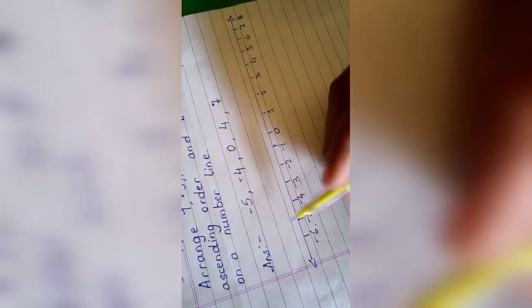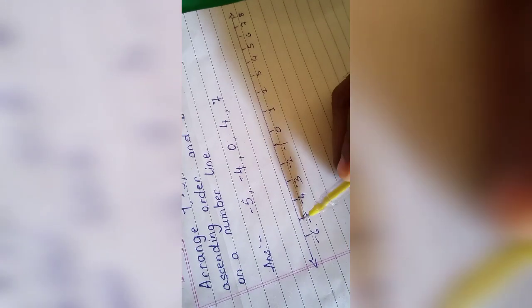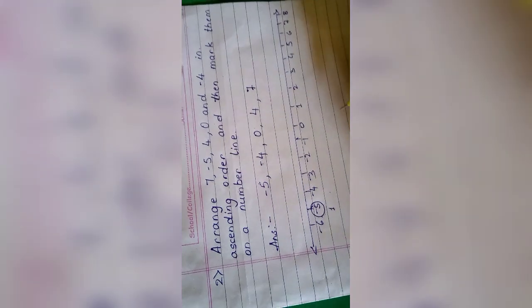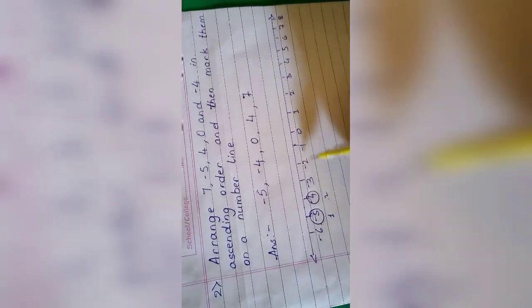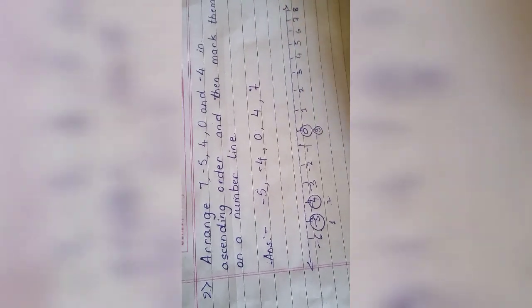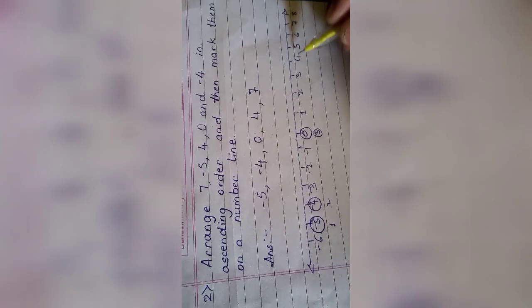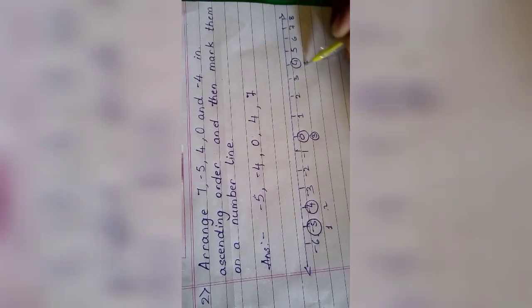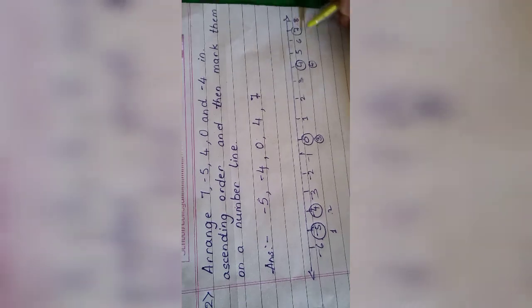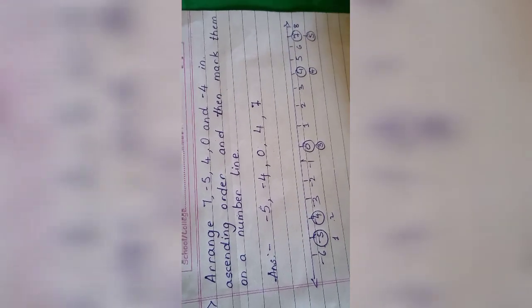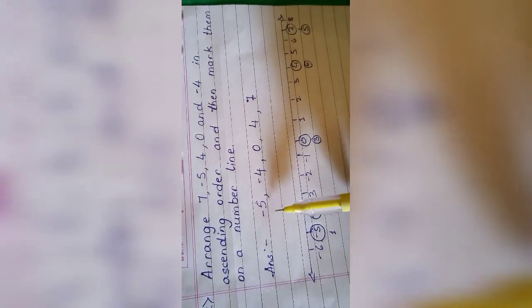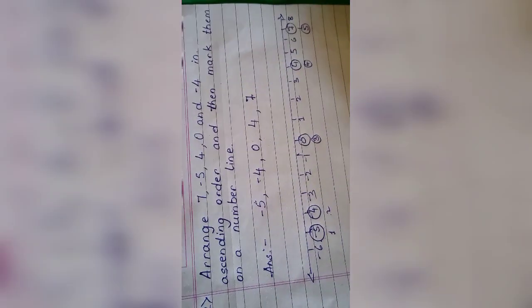So the number line starts, see, -5 takes the first place. Then -4 the second place, then the bigger is 0, it's the third place, and then 4 fourth place, and 7 takes the last place. So we have solved this by arranging them in ascending order.